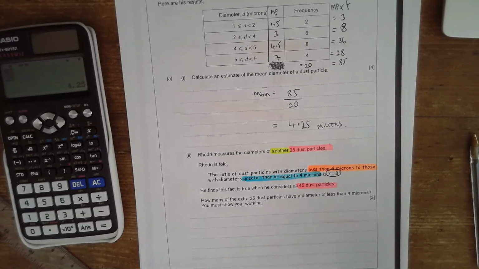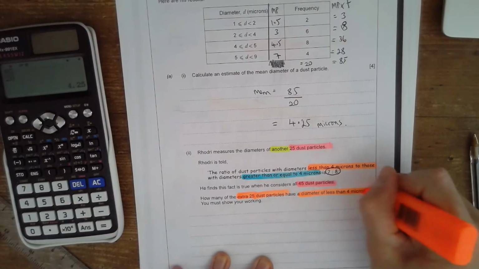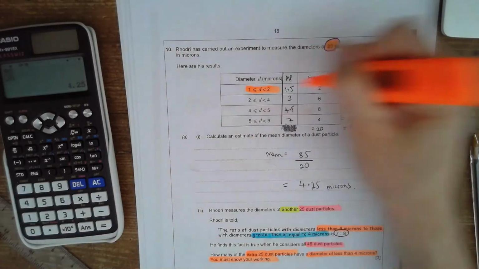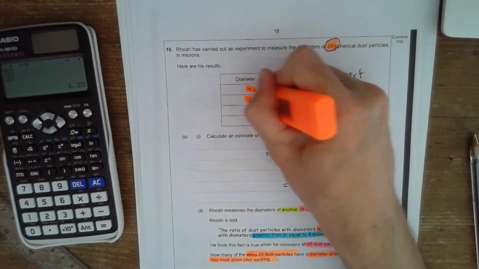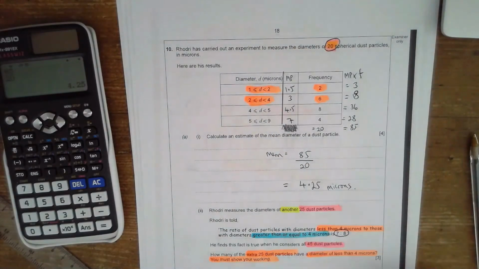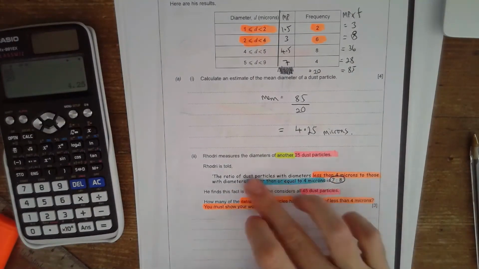Okay, so we're interested in less than 4 microns. The extra 25 dust particles have a diameter of less than 4 microns. Okay, so we're interested in here, this is less than 4, so this category. So the 2 there, and here, these are less than 4 as well. So there's 8 there from the first 20 collected. Now we know that this ratio works for all 45.